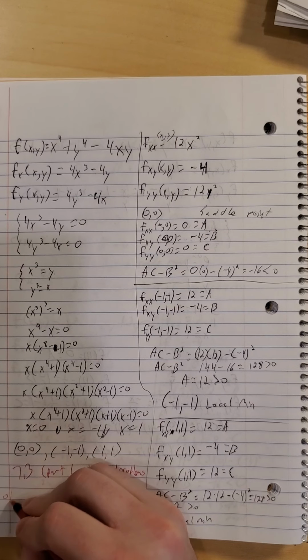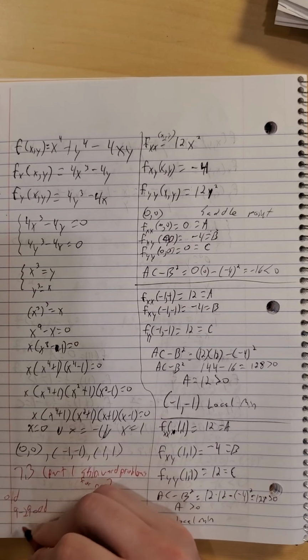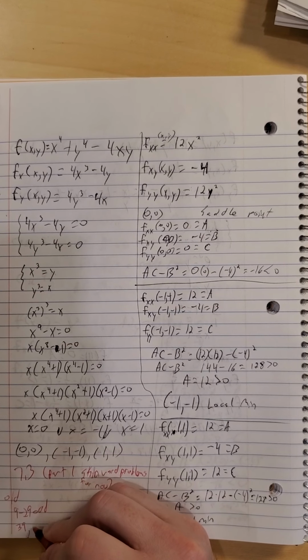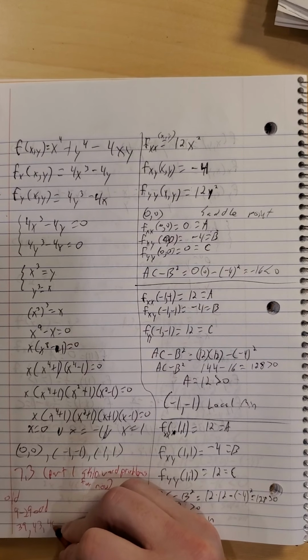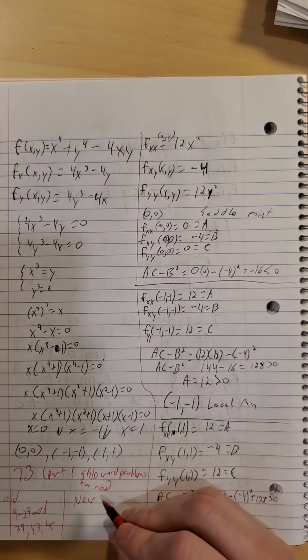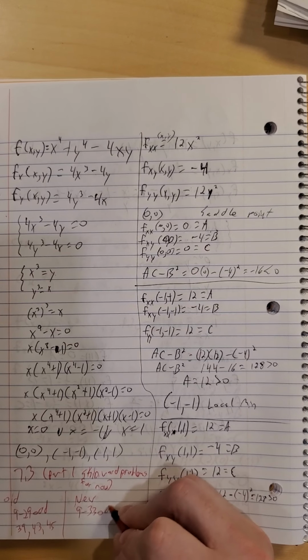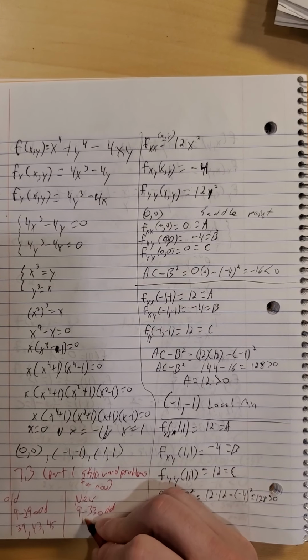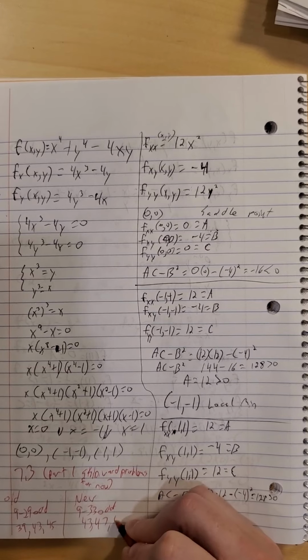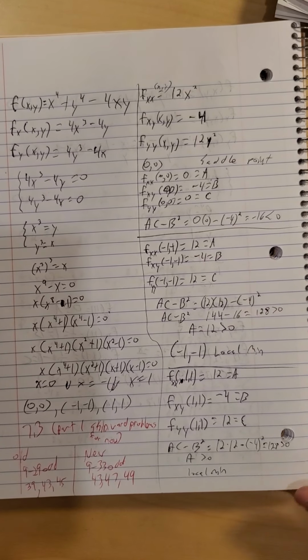So if you're in the old book, try out 9 to 29 odd, 39, 43, and 45. Again, hold off on the word problems that are mixed in there. The new book, 9 to 33 odd, 43, 47, and 49. If you have any questions, please feel free to get in touch with me.